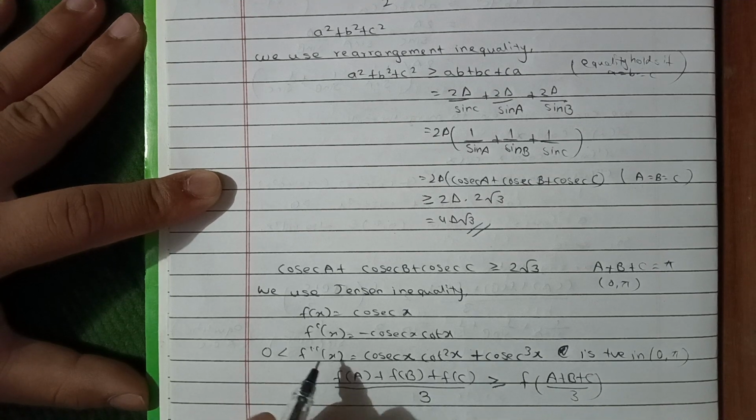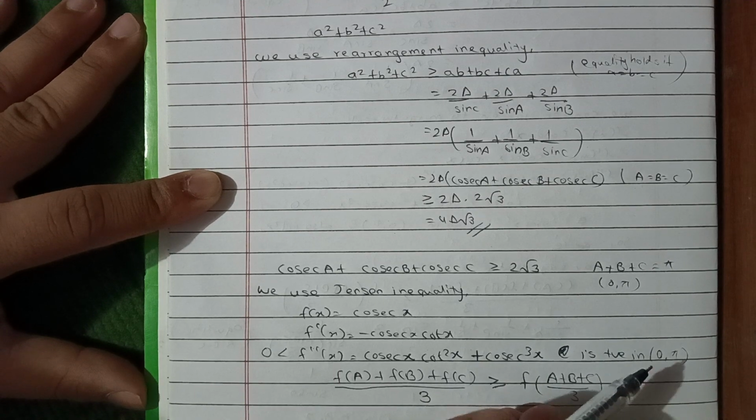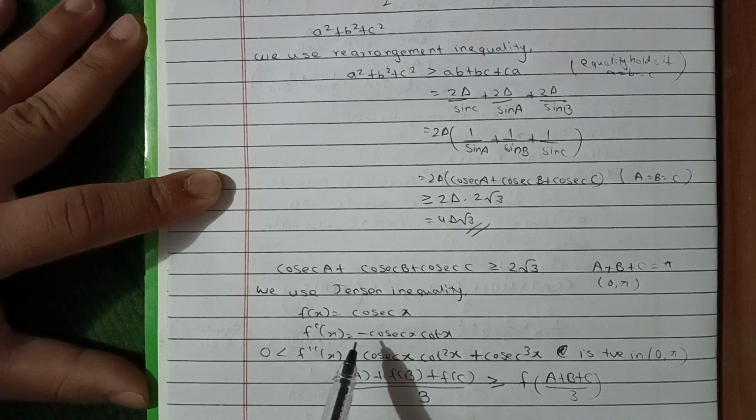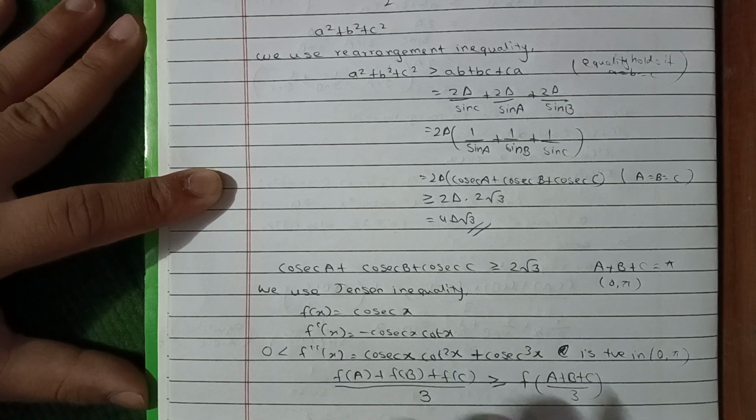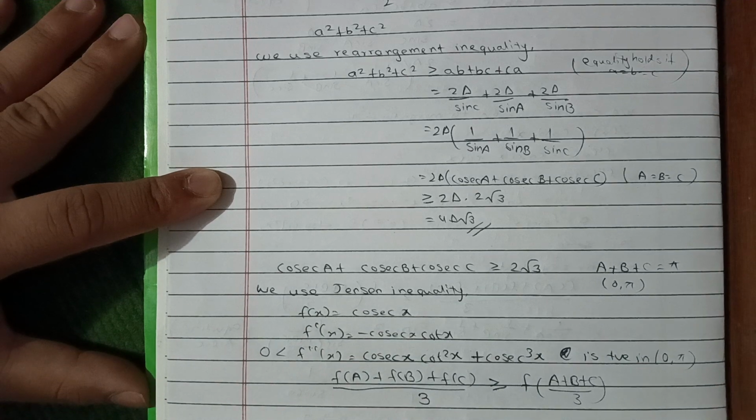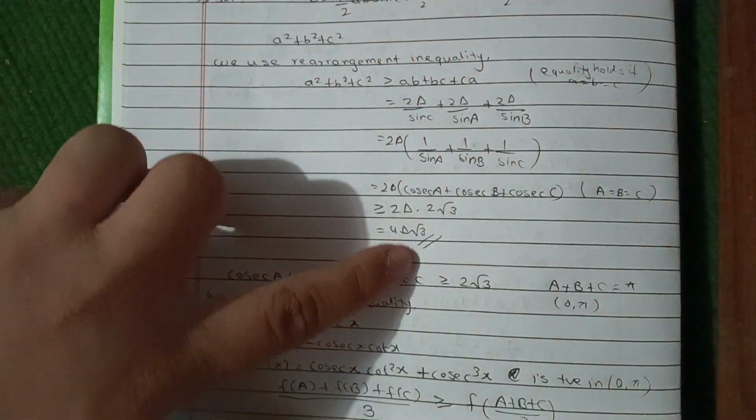So we need to check the second derivative in the range 0 to pi only. That is why we did this. Since it is positive in the interval 0 comma pi, we could use Jensen. And then we proved that cosec A plus cosec B plus cosec C is greater than or equal to 2 root 3, and our entire inequality is proved.